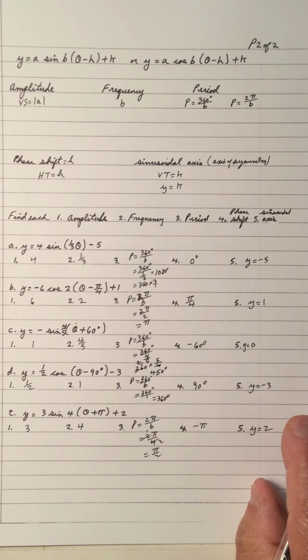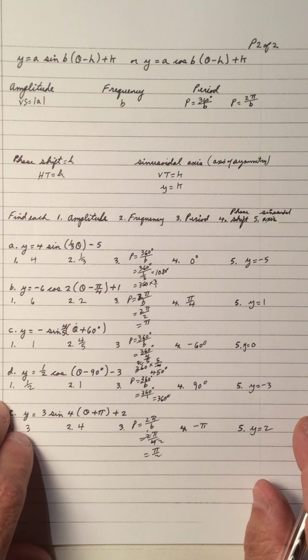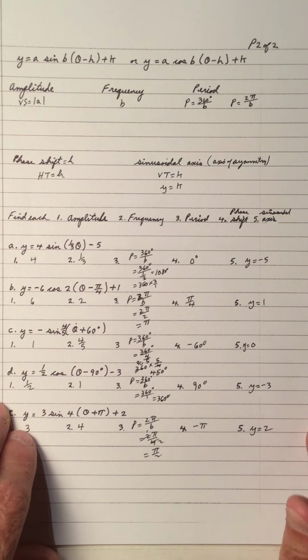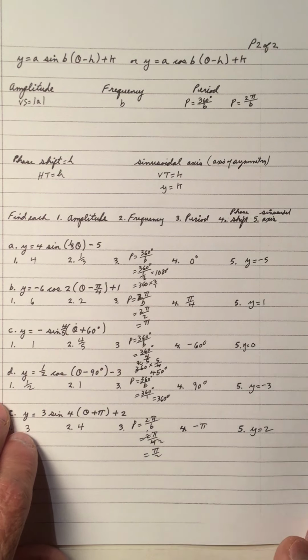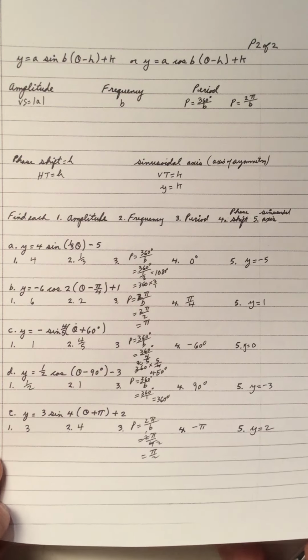So that's picking out the amplitude, frequency, period, phase shift and sinusoidal axis from an equation. Very important to be able to pick these out from the equation.